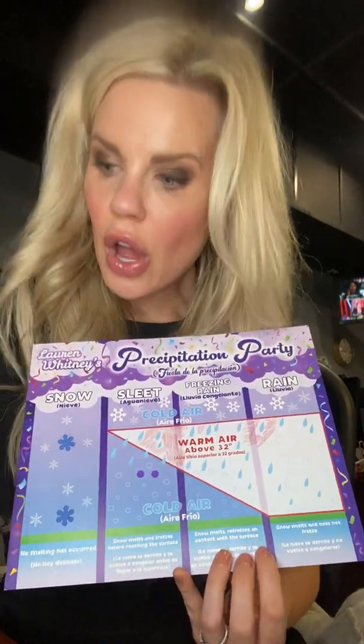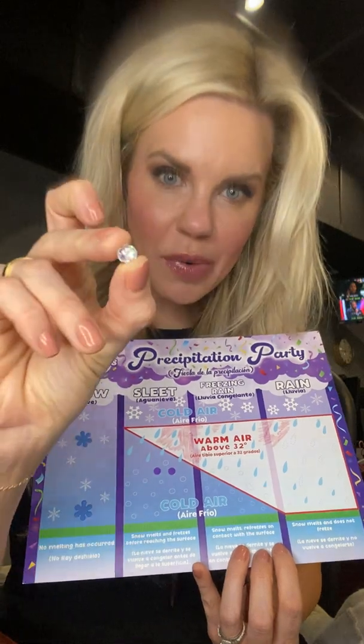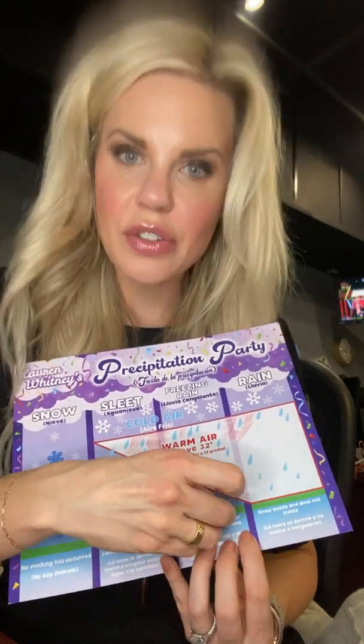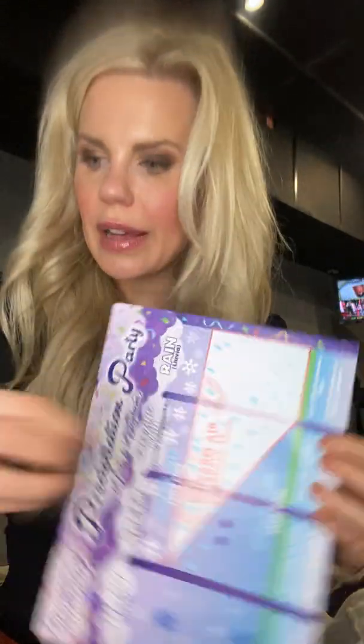So we're going to put our rhinestones. These pretty rhinestones are our freezing rain. So we're going to take some glue, and we're going to put them right on the surface. So I have a glue gun. I don't have any fancy glue sticks like some of you may have at home.